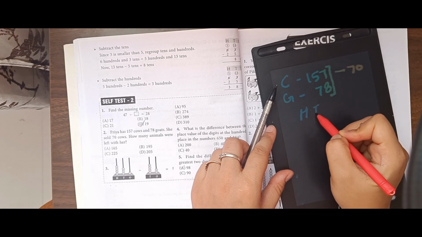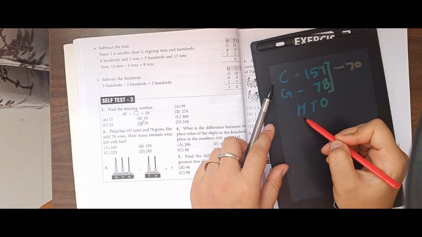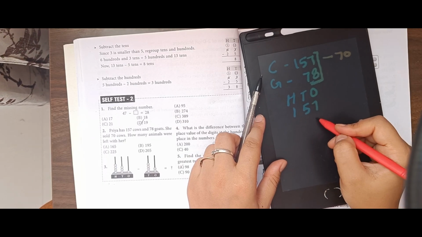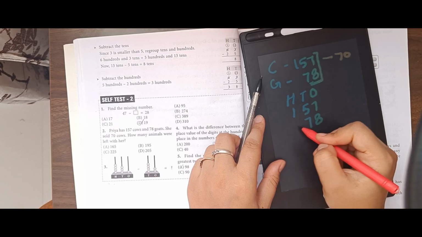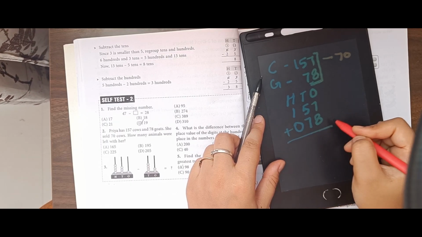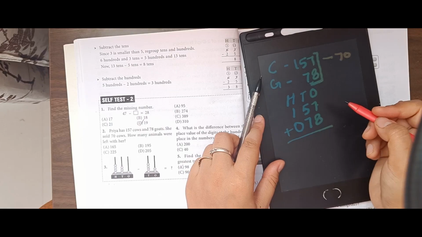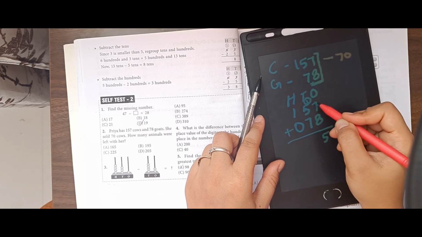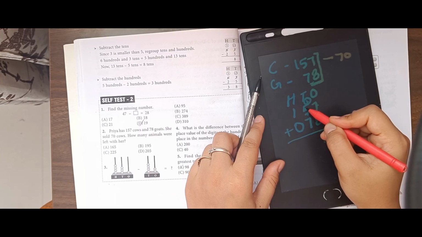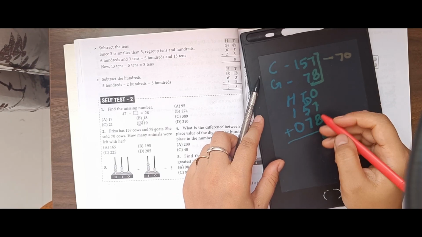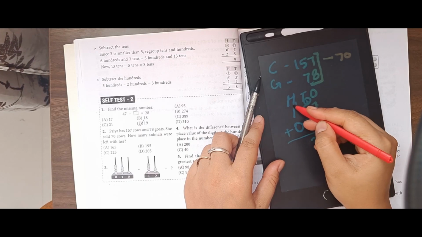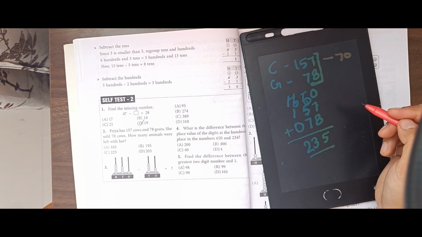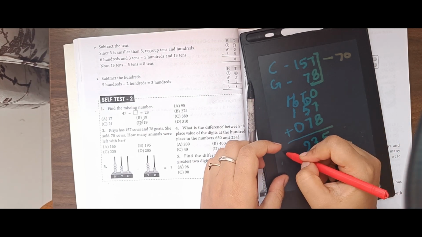So first we need to write in perfect columns, 157 and 78, always from the ones place, 8 and 7. So we need to add them. 7 plus 8, 15, 1 carry over, 1 plus 5, 6 plus 7 is 13, 1 plus 1, 2. 235. So this will be the total animals.